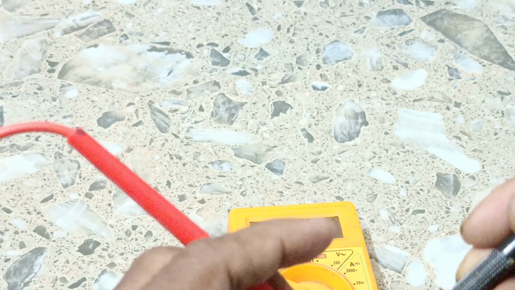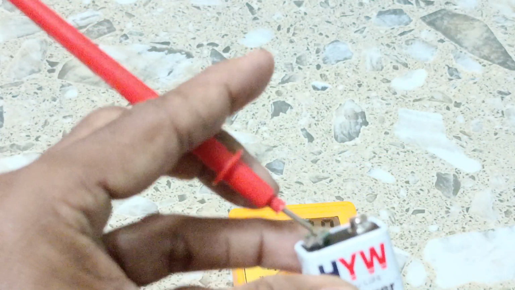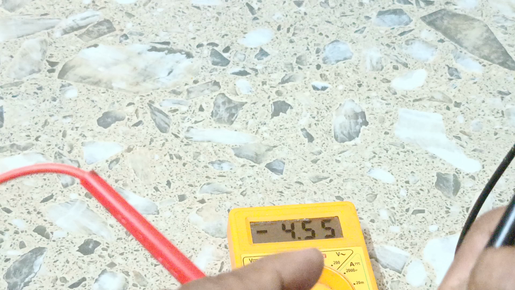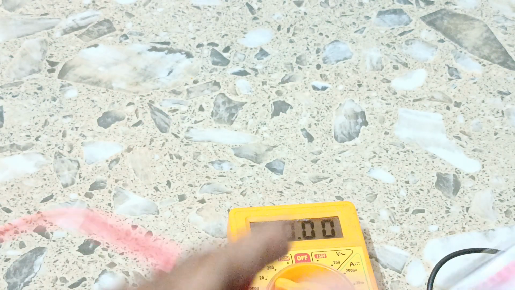Yes, it is 4.64. You can see here it is nearly 4.56 volt, right? If you change the probe, what will happen? If you change the probe, it will show a negative potential. You see here, if you change the probe, you can see this is minus 4.54 volt. It is minus 4.5 volt, right? If we change the probe, it will show a negative potential, right? Again, let us see what are the voltages of these cells.